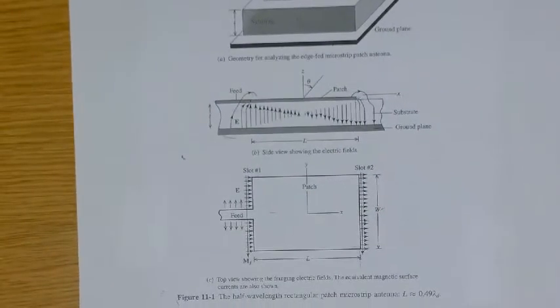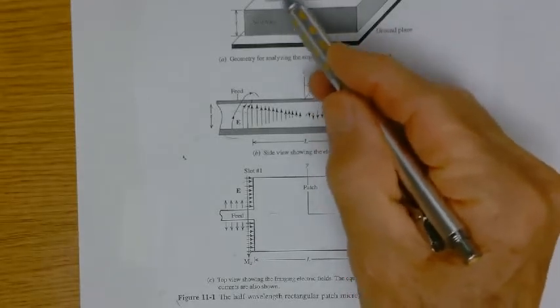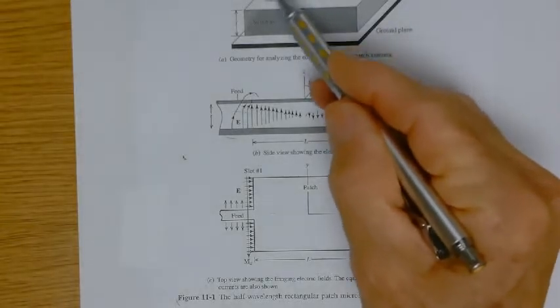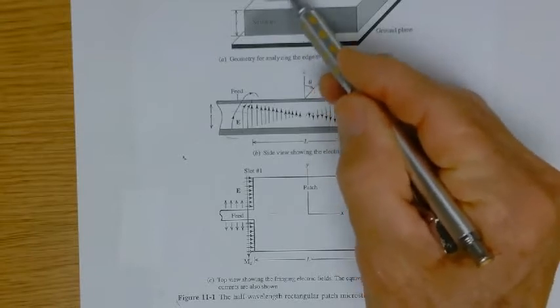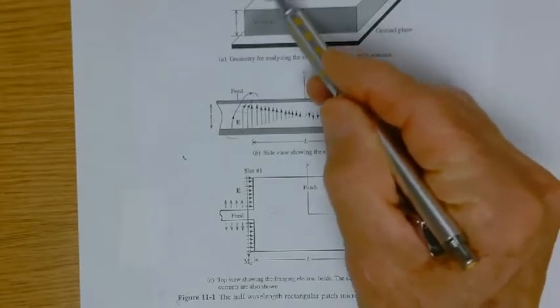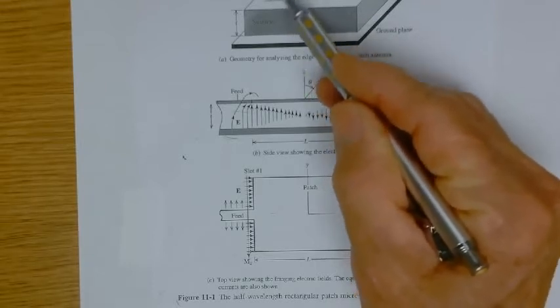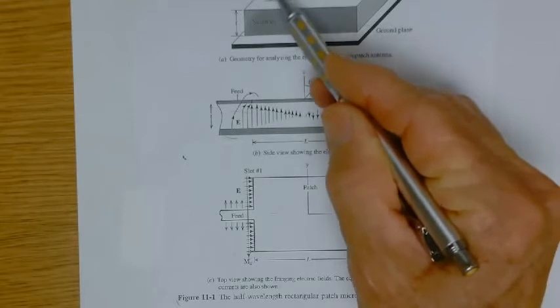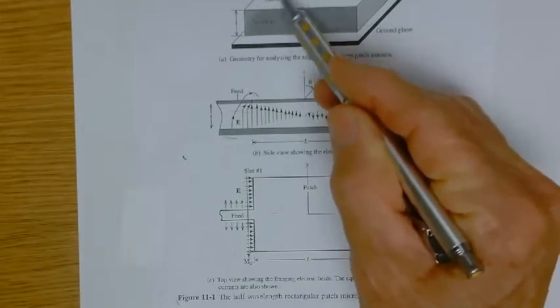Okay. And so one thing we might mention quickly, the standard patch typically doesn't have that much bandwidth. That just means that acceptable operation can only be carried out over a small percentage of the center of the operating frequency, right? So if this patch is supposed to operate at 1 gig, you would expect less than 10%, or less than 100 megahertz of bandwidth.